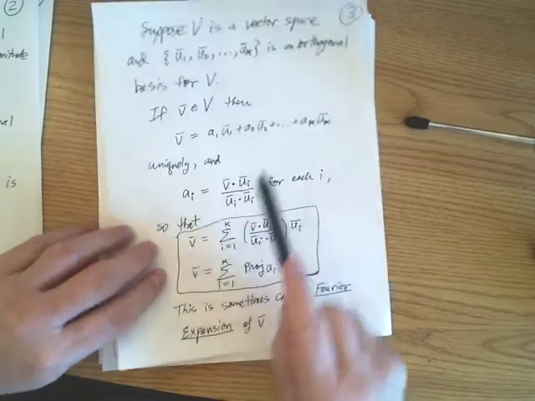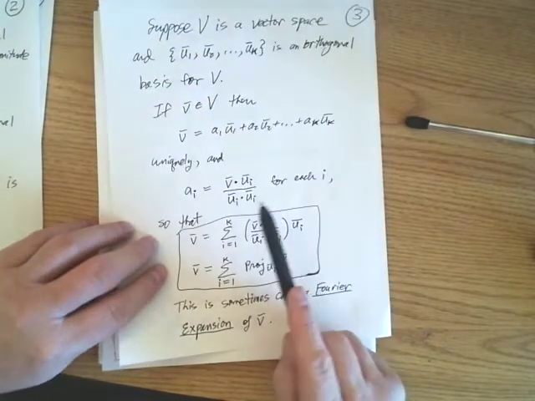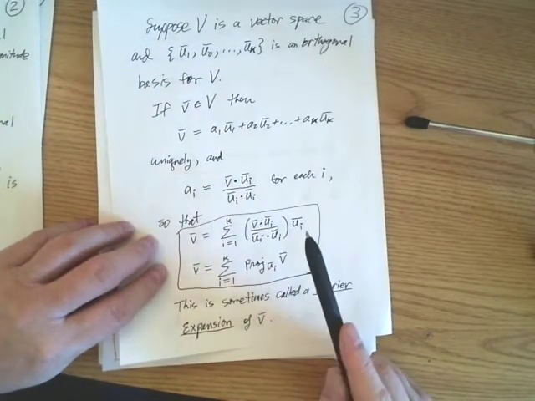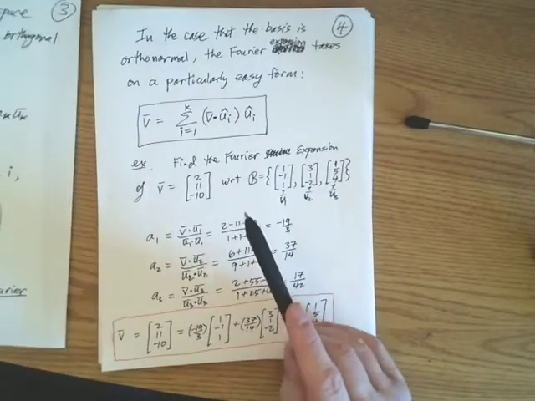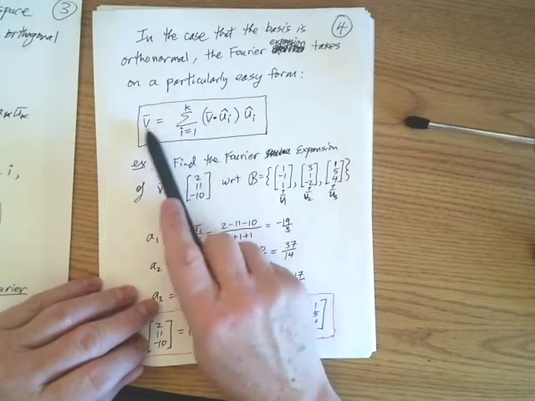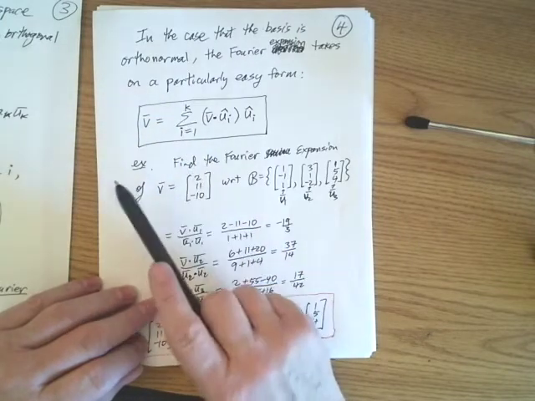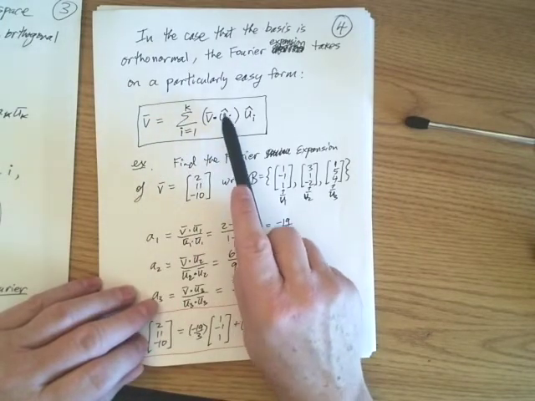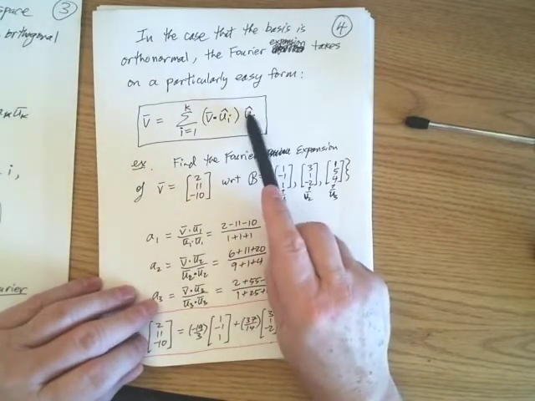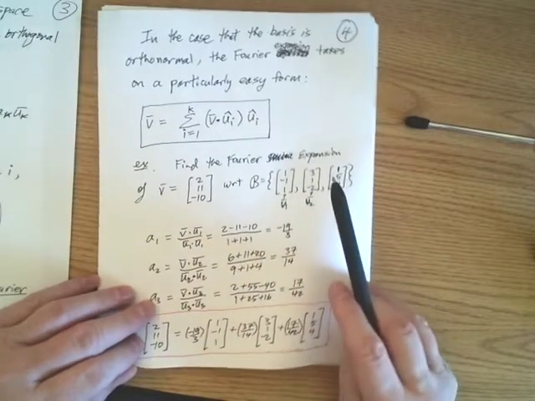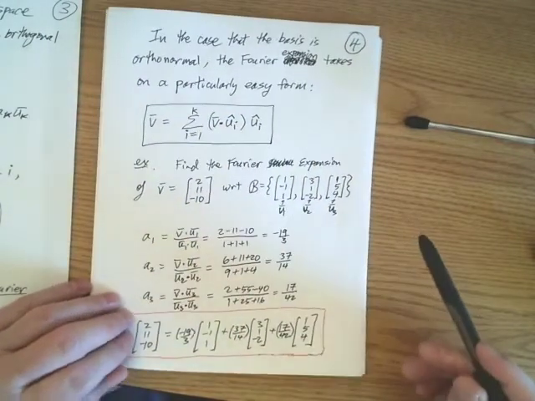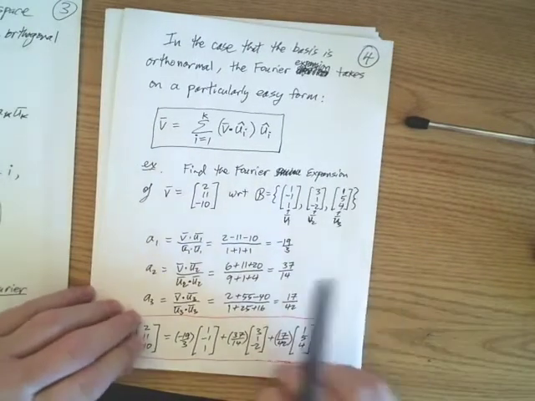But if the magnitude of each u sub i is 1, I'm squaring 1 in the denominator, so all I'm left with is the numerator. So we'd have the particularly easy form written this way: v equals the summation, i goes from 1 to k, of v dotted with u sub i hat, times u sub i hat. Remember, if I put hats on vectors, that means they're unit vectors.